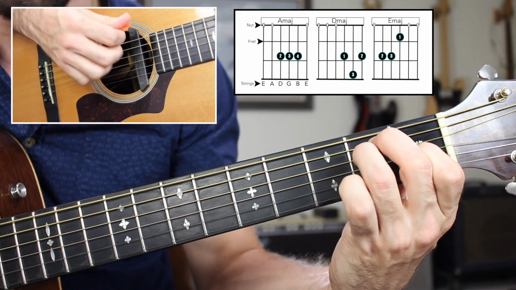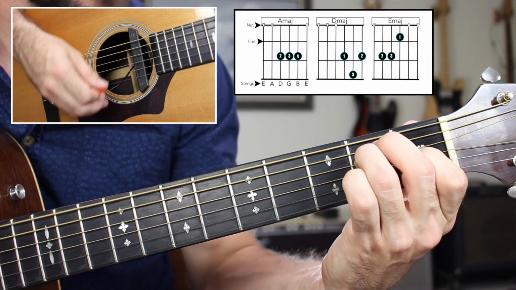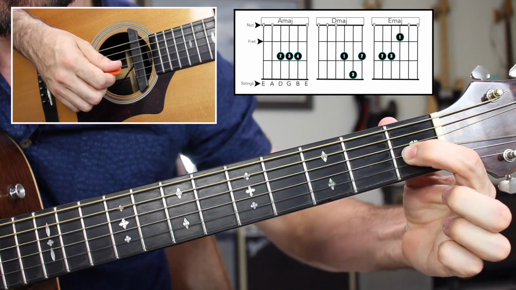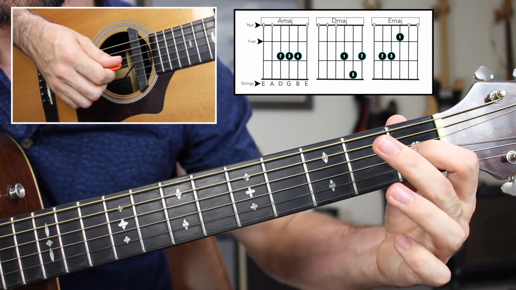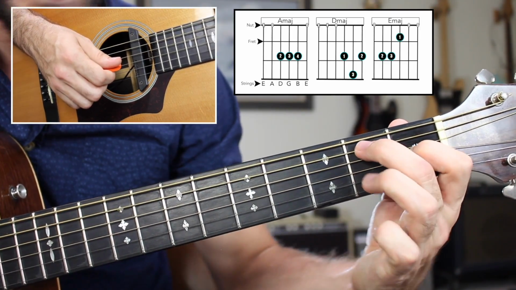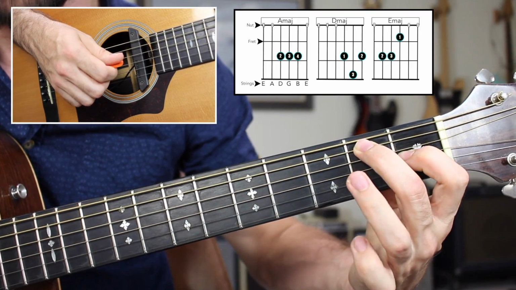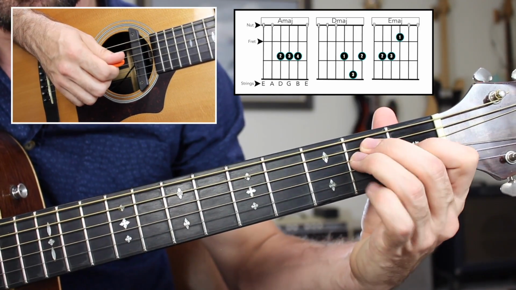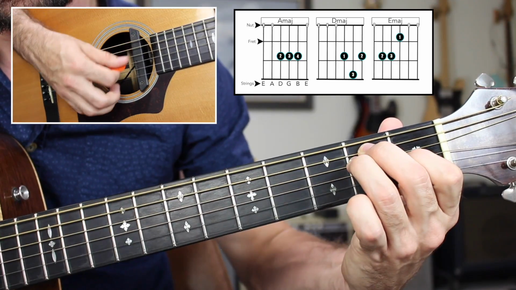Okay, a very, very useful chord. I've got my index finger on the 1st fret of the G string, and then my middle finger is on the 2nd fret of the A string, okay? And then my ring finger goes underneath of that to the 2nd fret of the D string.